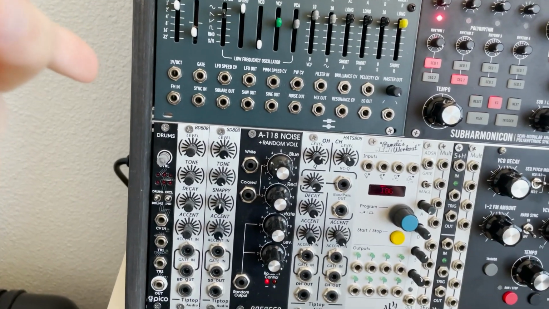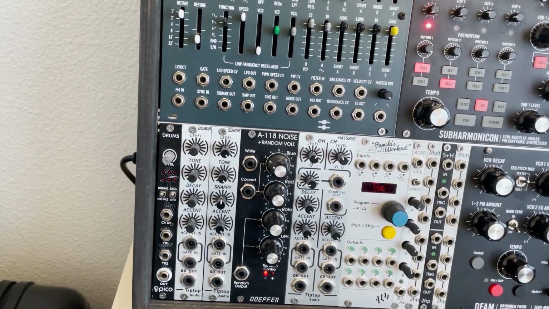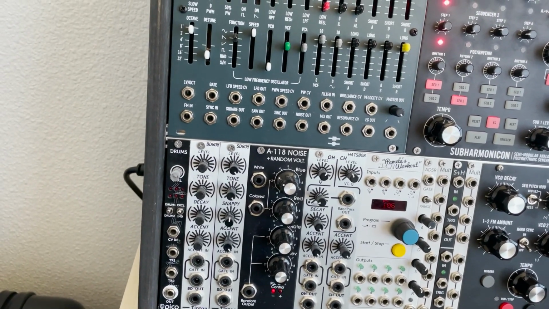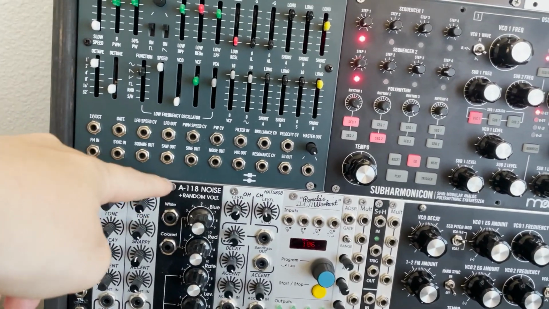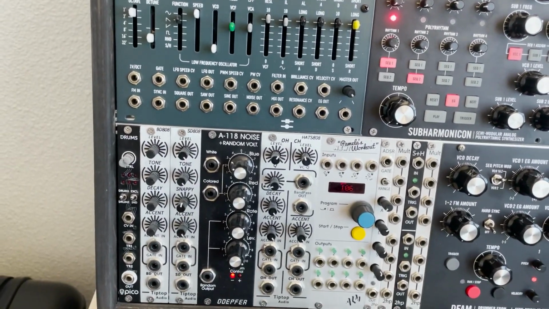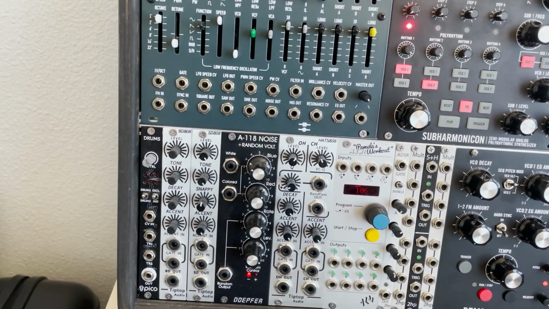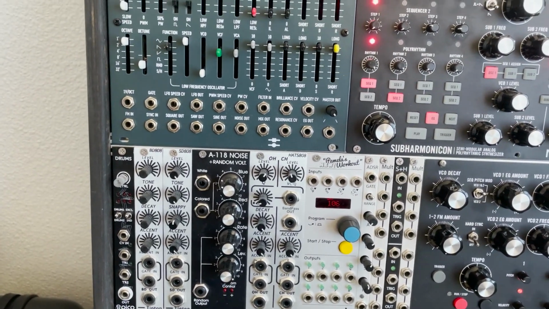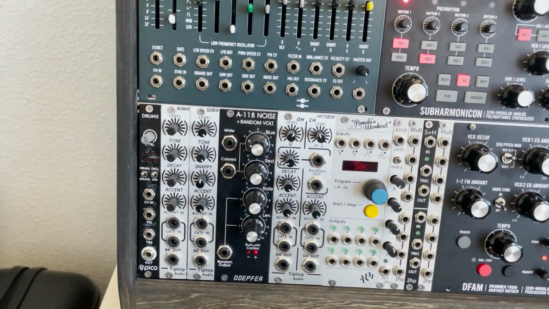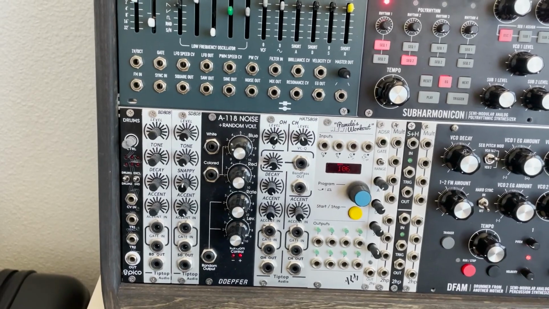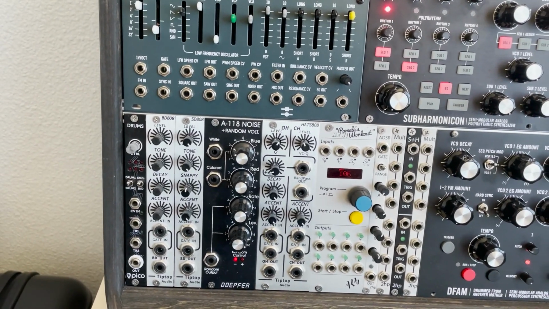Then we have the BD808 and then SD808, which is the kick and snare. Both sound really nice, very thick tones. Here we have the noise and random voltage from Doepfer. I primarily use this for like sample and hold, or I use it in the background of pads that I have. So if you run this through a high pass filter and put reverb on it, it just creates like this background behind pads or something.